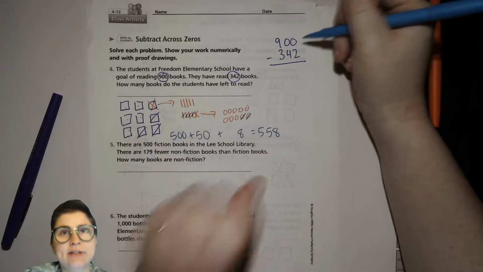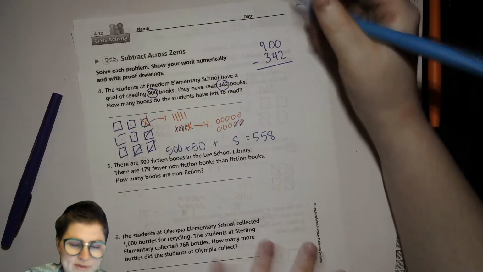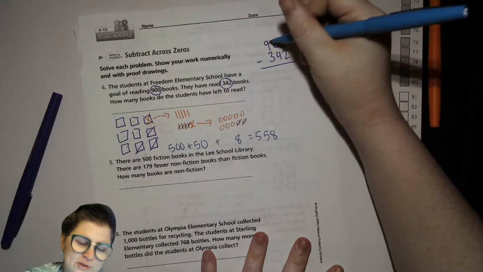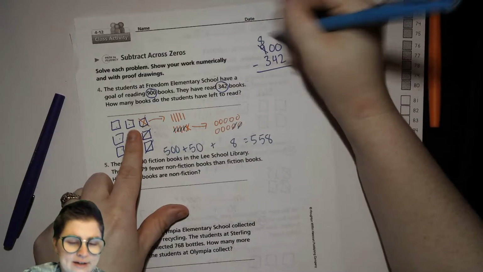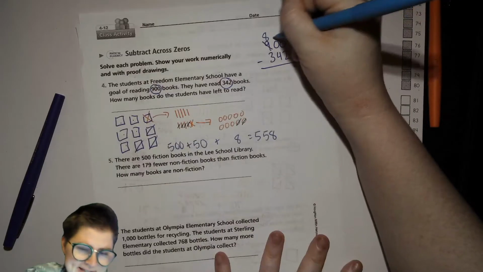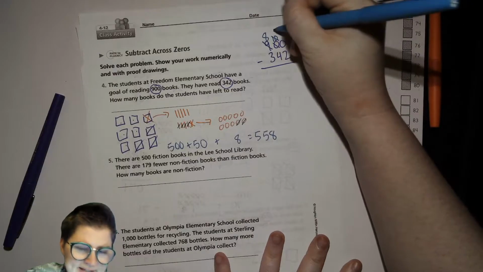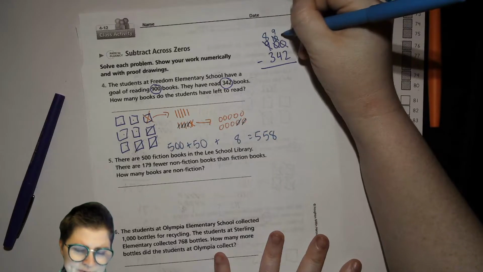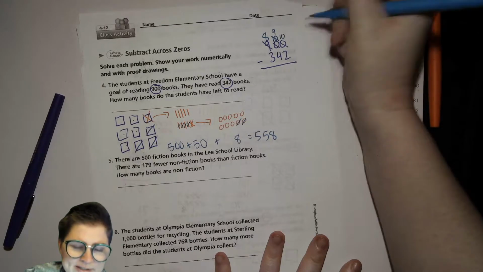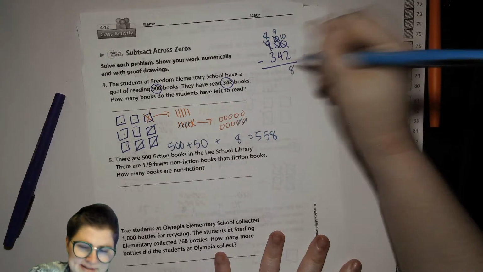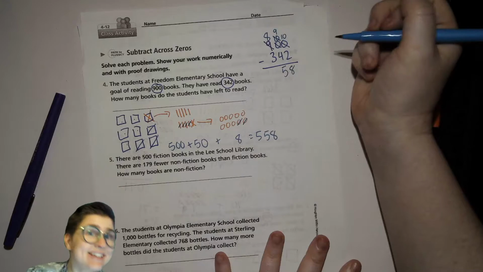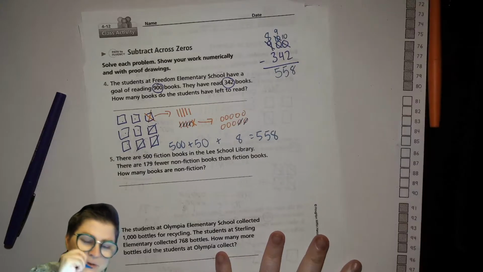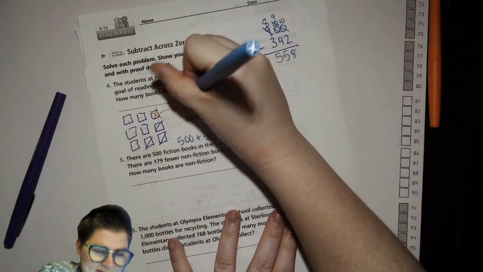558. Let's see if we get the same thing. So we have 0. Can we take away 2? No, we cannot. We need to go over here. There's nothing there. So we go over to our hundreds place, just like we did over here, leaving 800. Having 1 of those hundreds join the tens place as 10 tens, leaving 9 of those tens, having 1 of those tens join the ones place as 10 ones. 10 take away 2 is 8. 9 take away 4 is 5, and 8 take away 3 is 5. So either way you do it, it's 558 books.